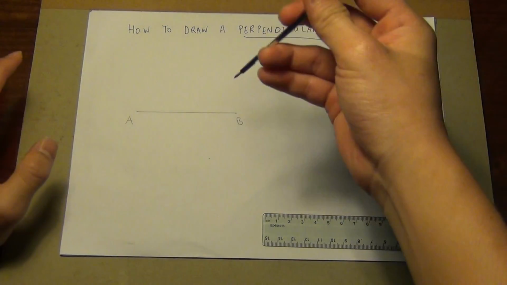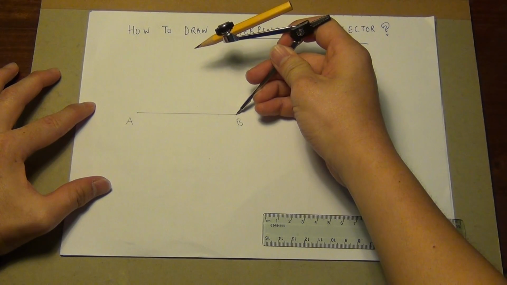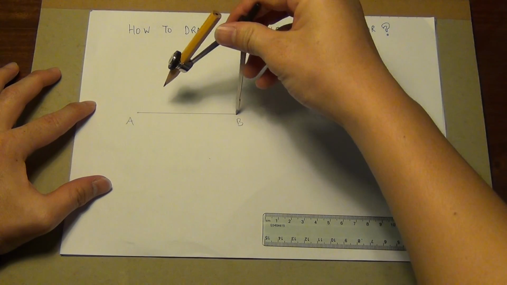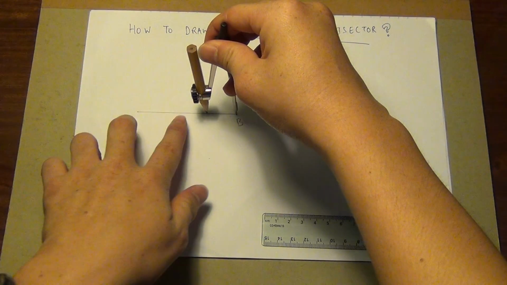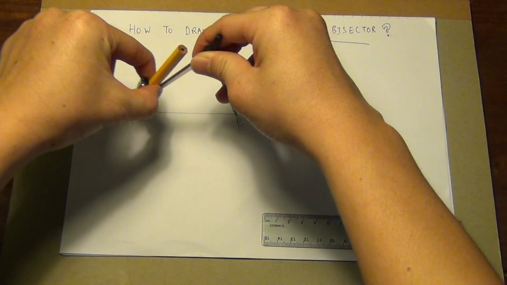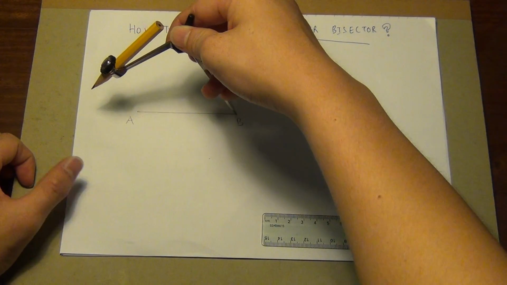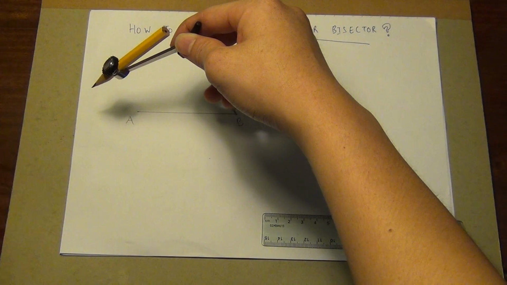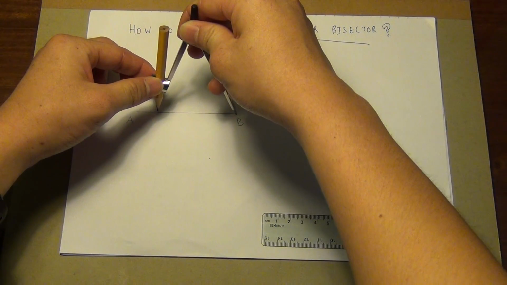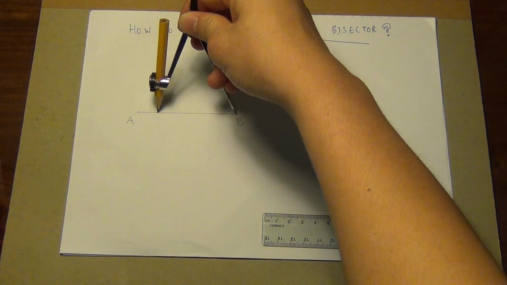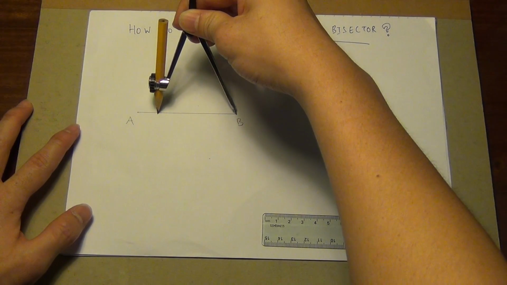Alright, so take a look at the compass. I have to use the pointer end, point it onto point B first, and make sure that the opening is not less than half of AB, and not more than AB, because your foolscap paper has limited space. So what I strongly recommend is you do something which is slightly more than half of AB. For example, in this case I took around 3/4 of AB, this is a safe bet.